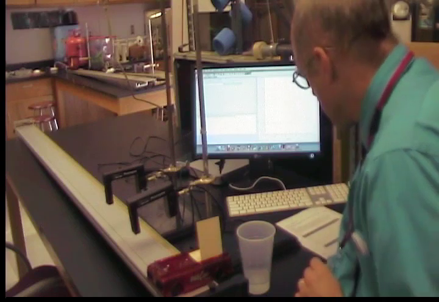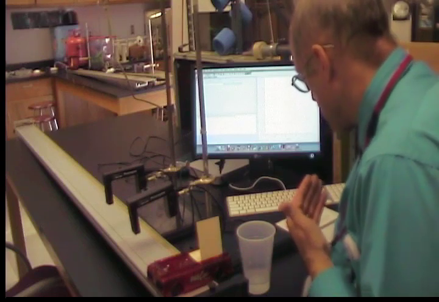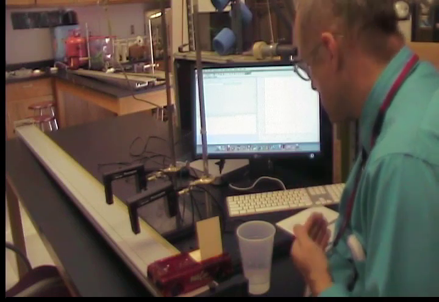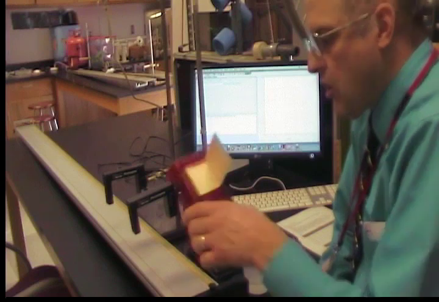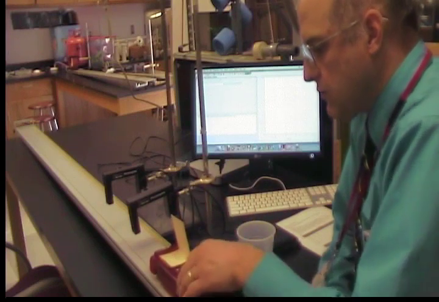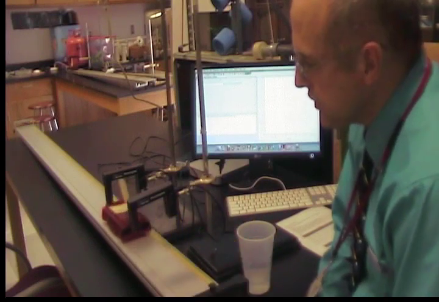In this lab, you are to determine the relationship between position and time for an object undergoing constant acceleration. In this cart, when it goes down the hill, will undergo constant acceleration.